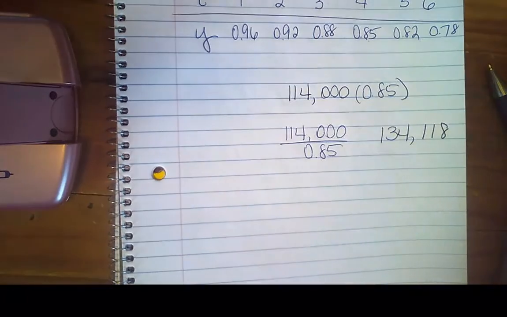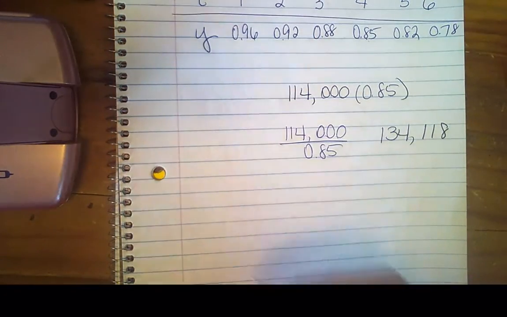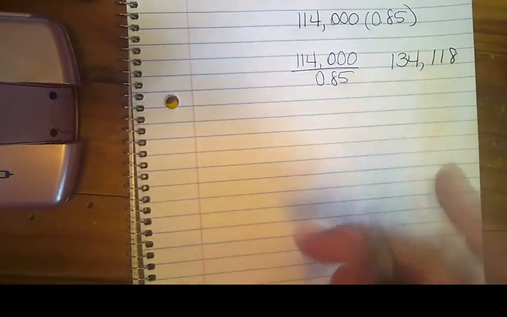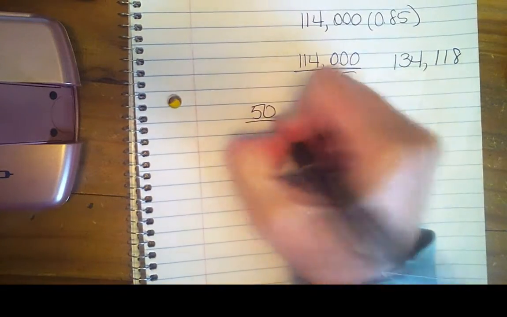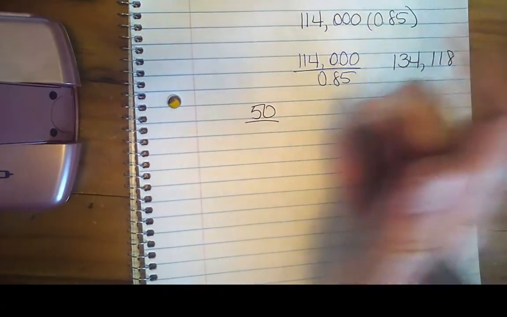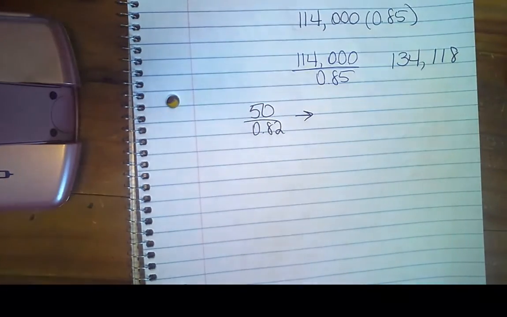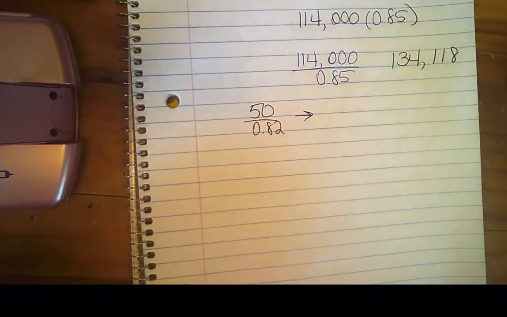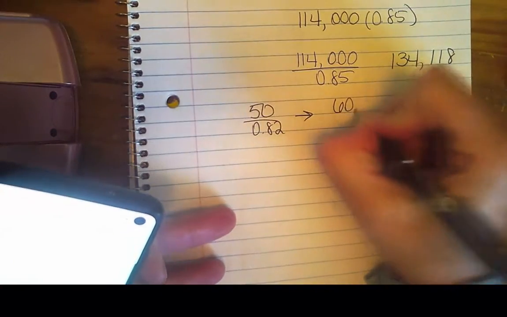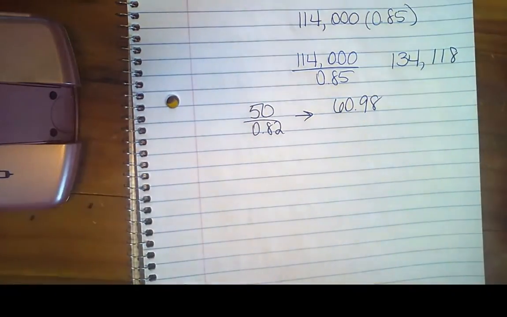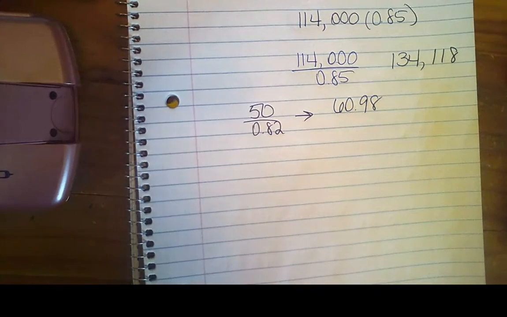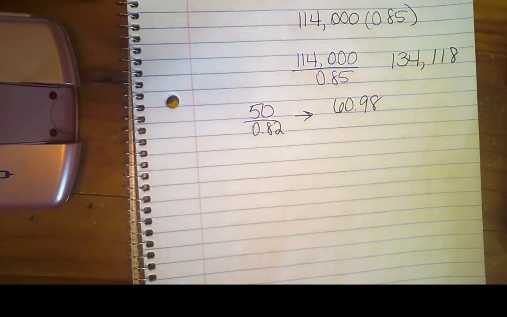So what if we want a $50 textbook today and we want to know the price in 5 years? So a $50 textbook today, and in 5 years, it's going to be divided by 0.82. So what I have is 50 divided by 0.82, and I get $60.98. So it's gone up $11 in 5 years. So that's another way that you can use exponential functions.